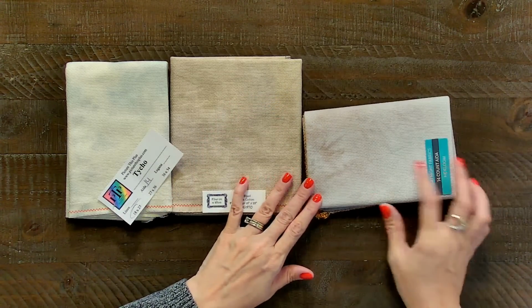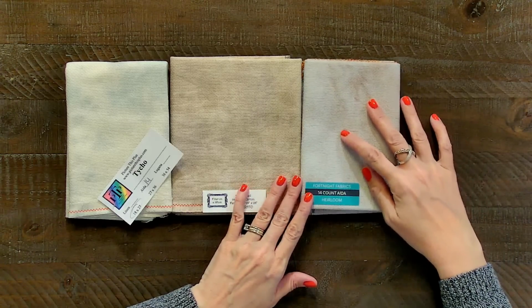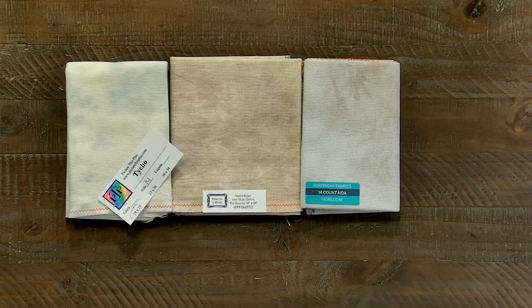This is available at most needlework shops. So needlework shops are really known for the variety of hand dyed you can get. It's available in traditional Aida sizes of 14, 16, 18, and 20.